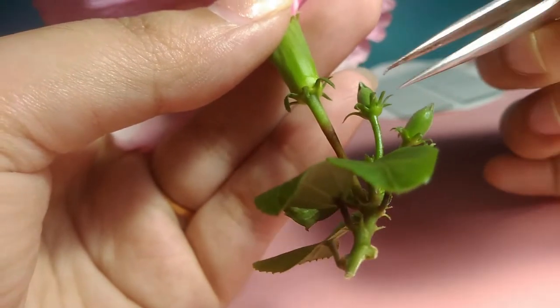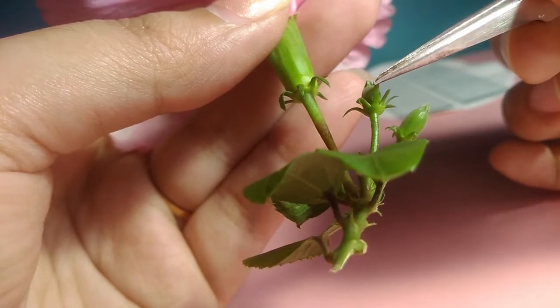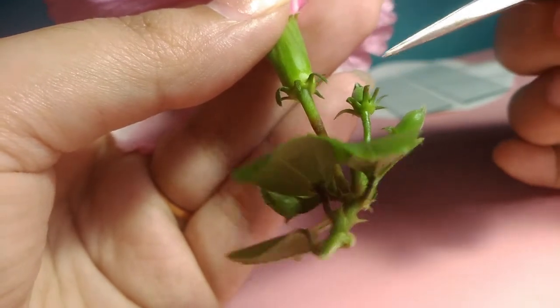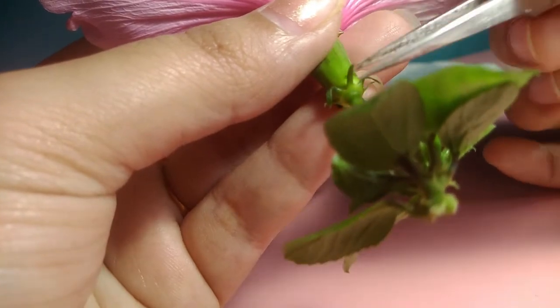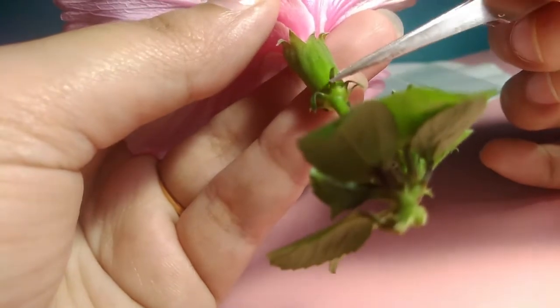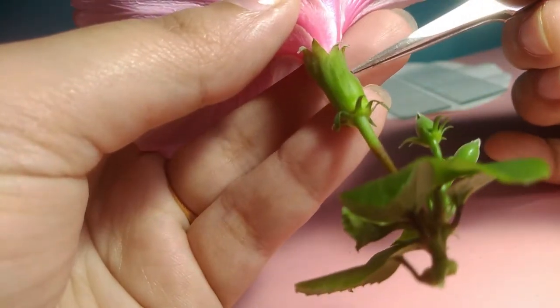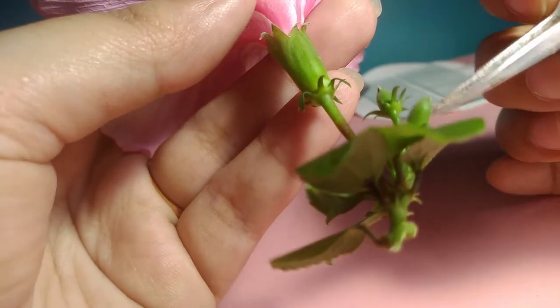Okay, and what is this thing below the calyx? These things, pointed things, these are called epicalyx. Here also in the flower we can see that the epicalyx are present. Okay, so we learned about calyx, and then we learned about epicalyx. And what is the function of calyx? The function of calyx is to protect the developing bud.